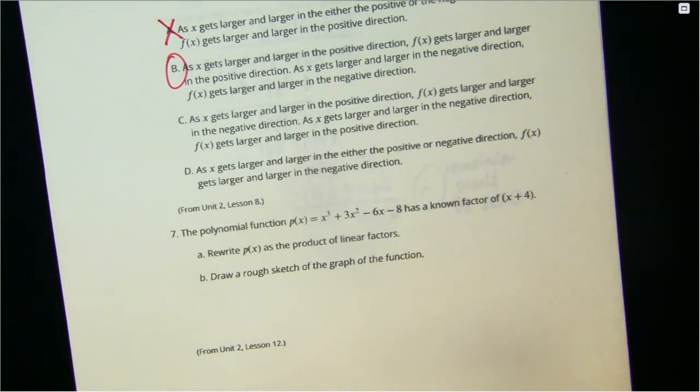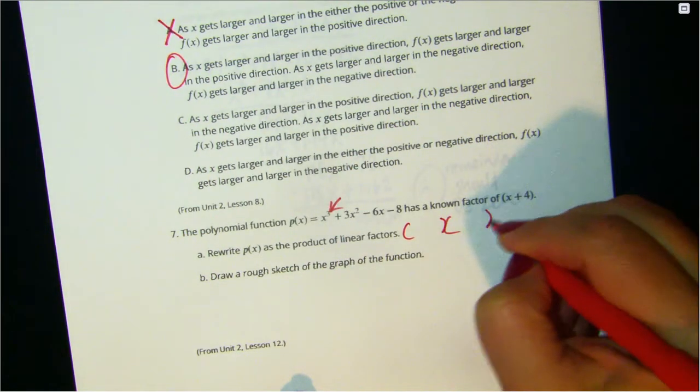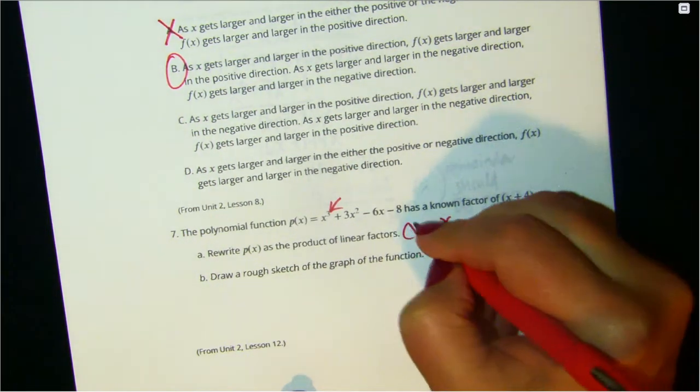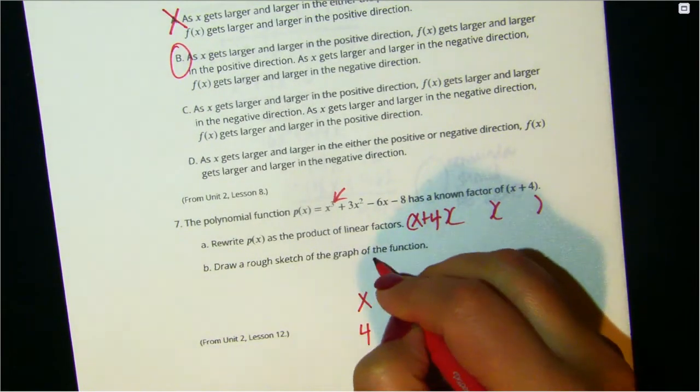All right, last one. The polynomial function p of x equals x to the third plus 3x squared minus 6x plus 8 has a known factor of x plus 4. Rewrite it as a product of linear factors. It's an x to the third. 1, 2, 3. I know one of them. So I'm going to work backwards. Here's that problem again.